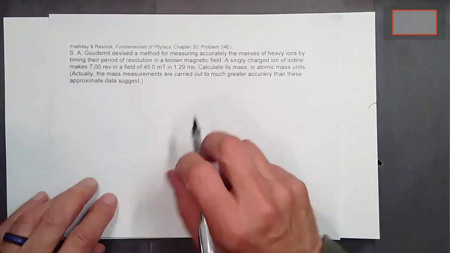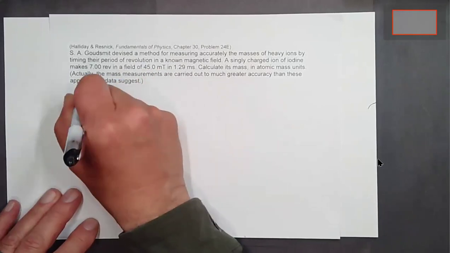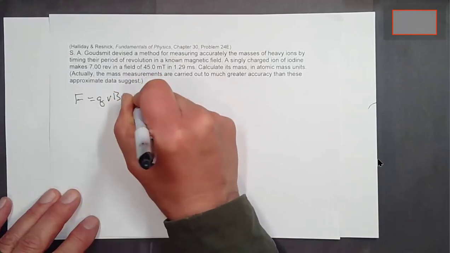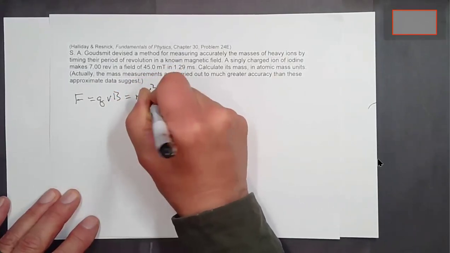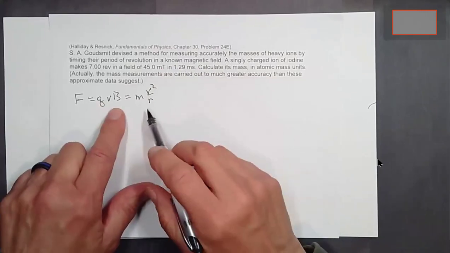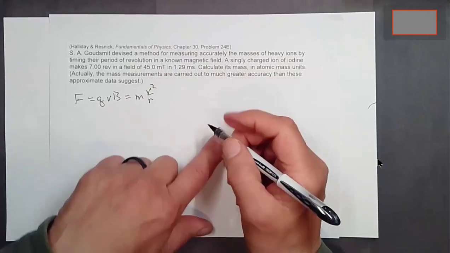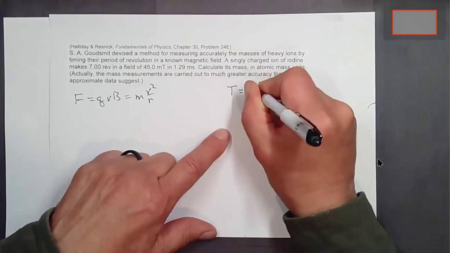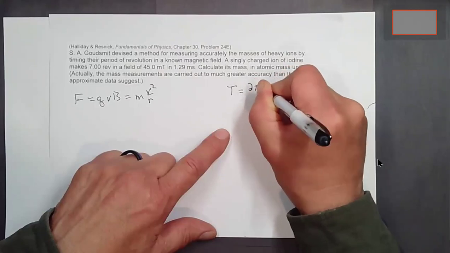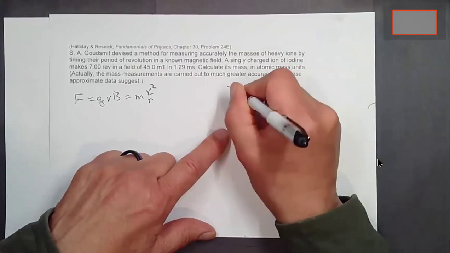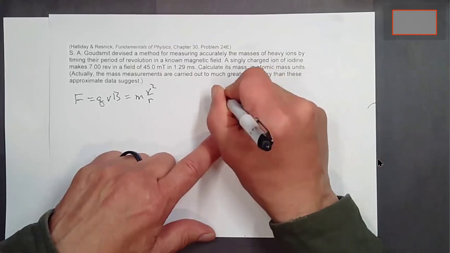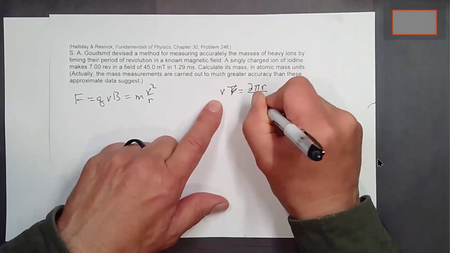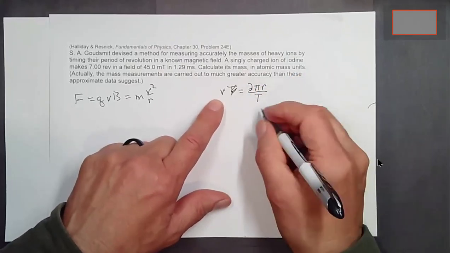But how could we get this? Let's look at what we've got so far. We know that F equals QvB equals mv squared over r. We haven't talked about time yet, really, but the speed they're traveling around a circle is going to be 2 pi r divided by the time they take for a revolution.